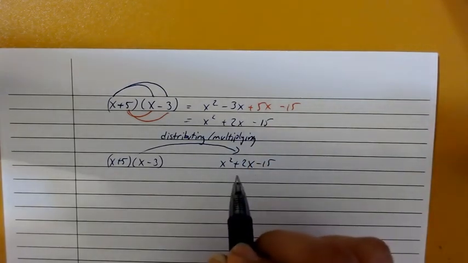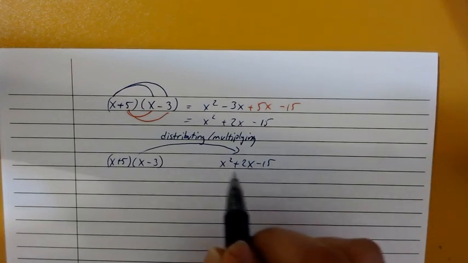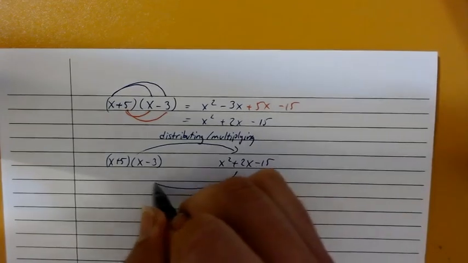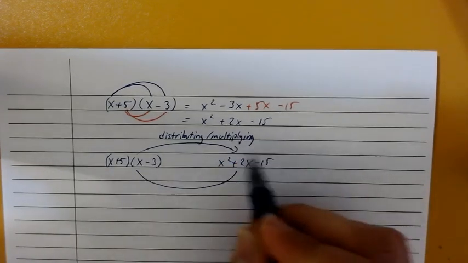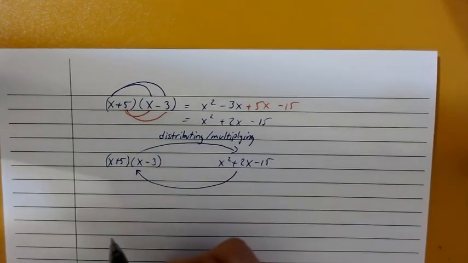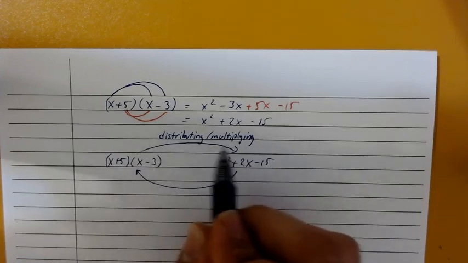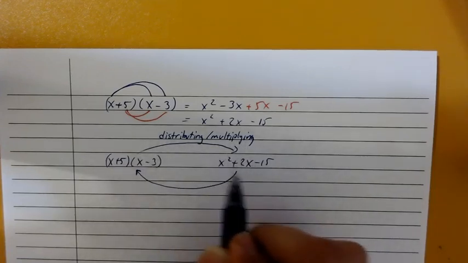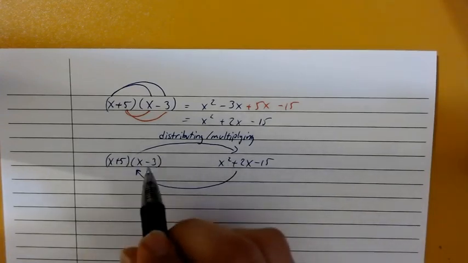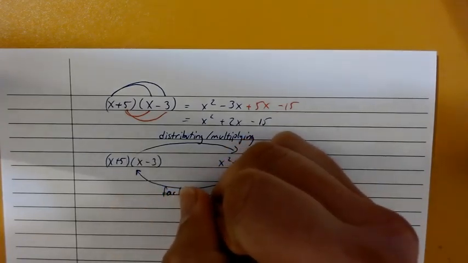But there are times when it's useful not to have it put together. Sometimes it's useful to have an expression where instead of having this as a single polynomial, you've broken it apart into two or more smaller polynomials. Going in this direction, putting it together, is called distributing, or you can also just call it multiplying. Taking something that's already put together and separating it out into two or more small polynomials, that's called factoring the polynomial.